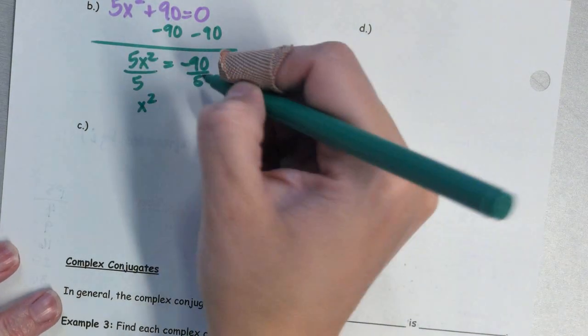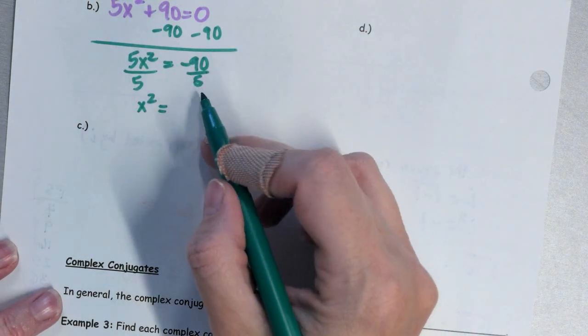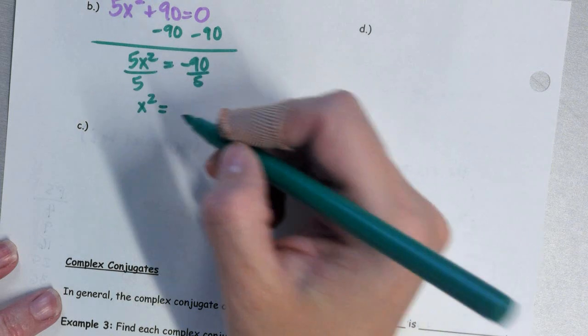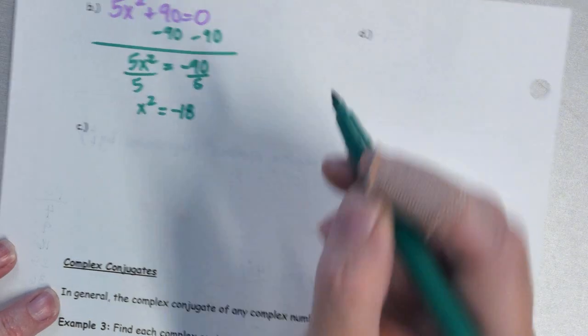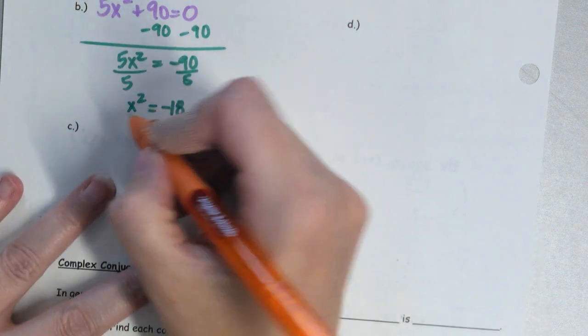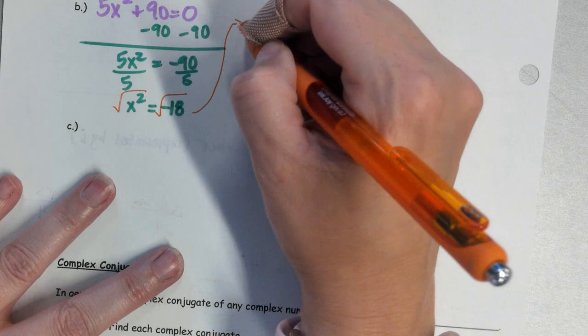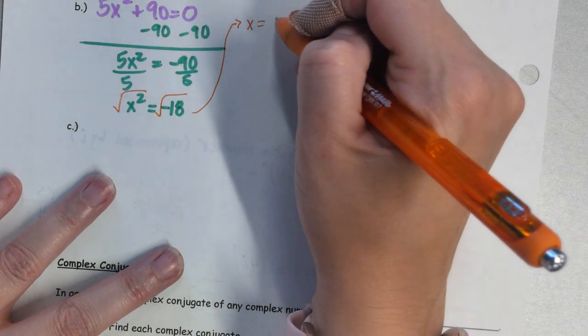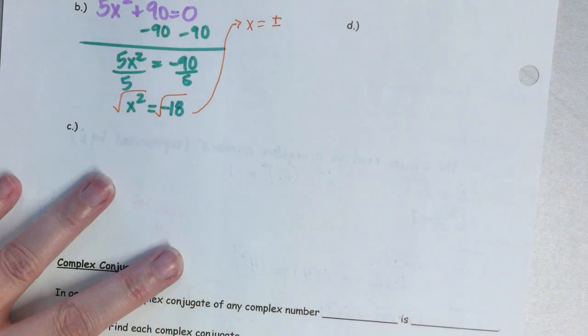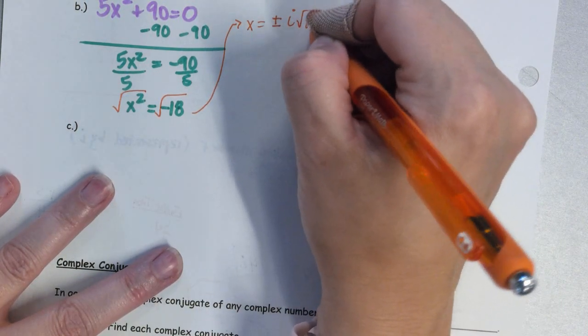Okay, and then Aiden, if we divide that by 5, what do we get? If you do the negative 90 divided by 5, what did that give you? Okay, good. All right, now, once you get here, you can take your square root. Okay, so I have x equals, and then don't forget your plus or minus. And then if you want, at this step, you can do plus or minus i root 18.